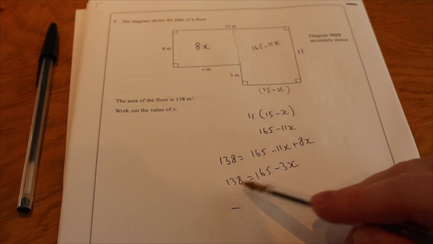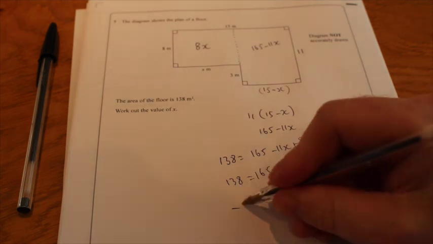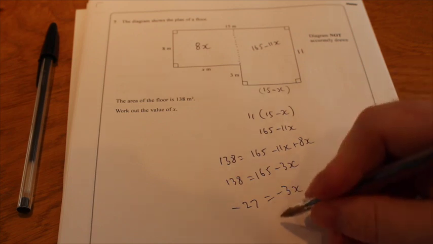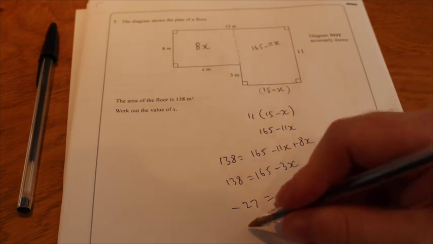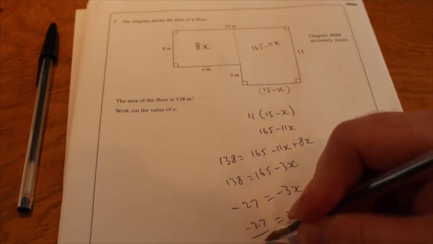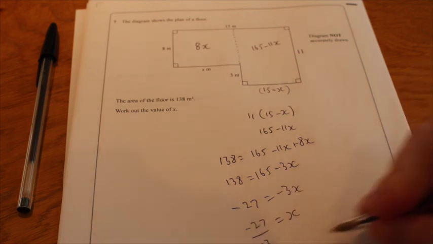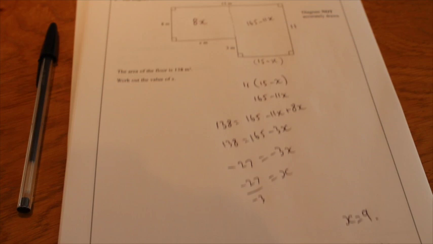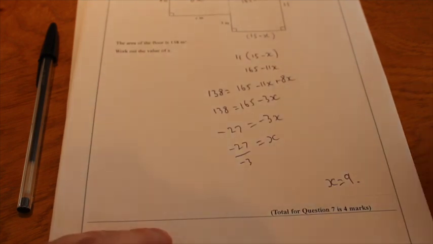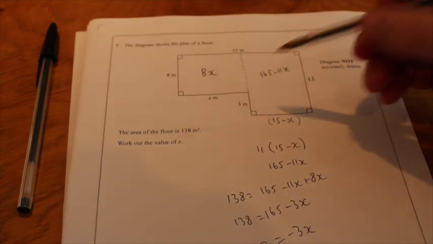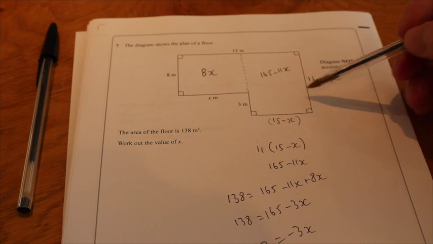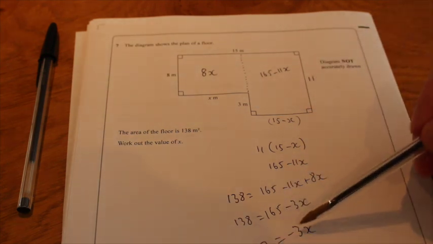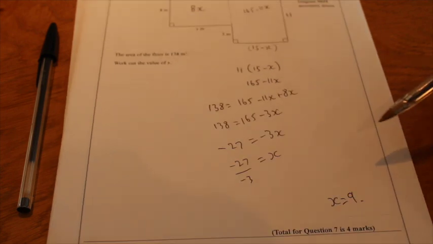So we look at the difference. 138 to 140 is 2, and then 22, so 27. Minus 27 equals minus 3x. Divide, so we've got x is minus 27 over minus 3. The minuses cancel, so that leaves us with x equals 9. You can go other routes. If you went this way here, that might end up with a nicer sum actually, but as long as you don't get confused by the minuses, you should be able to follow it through.